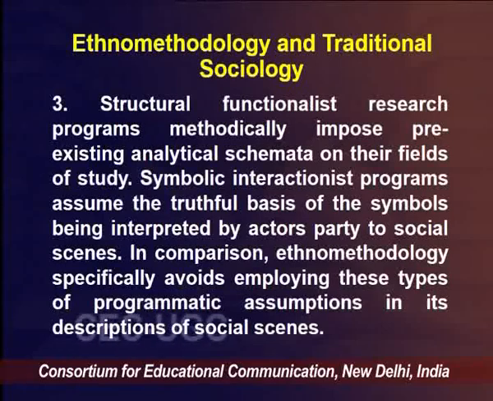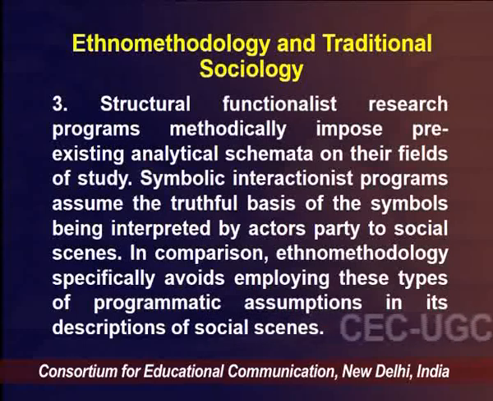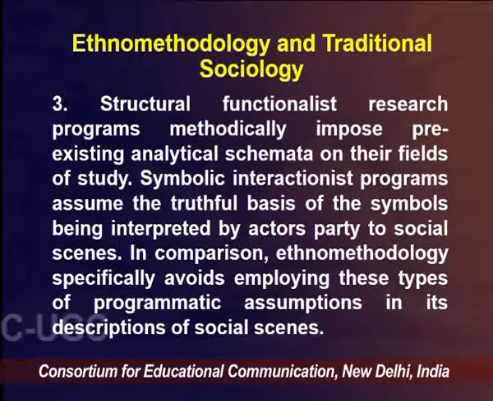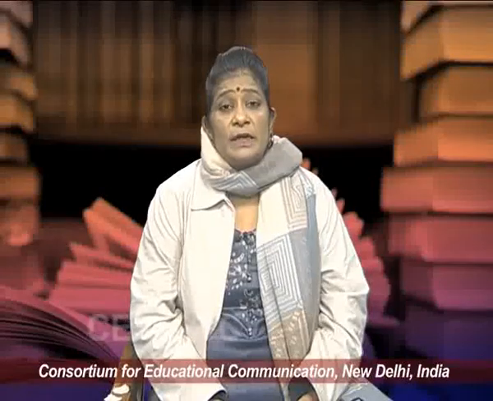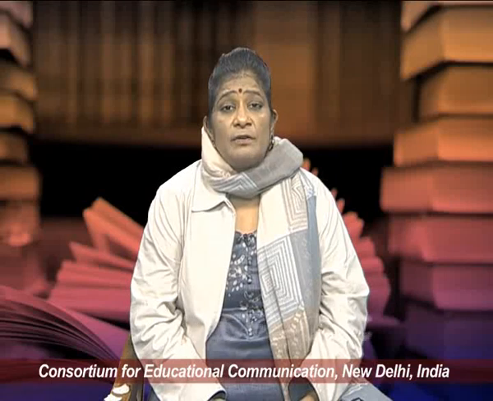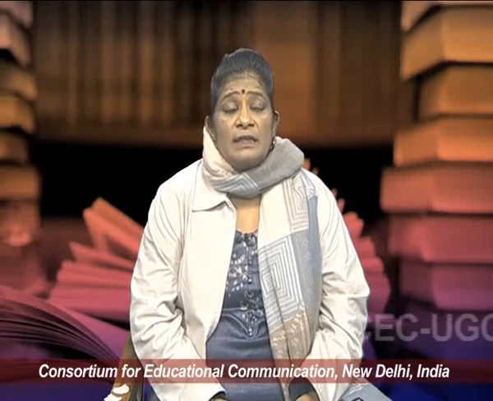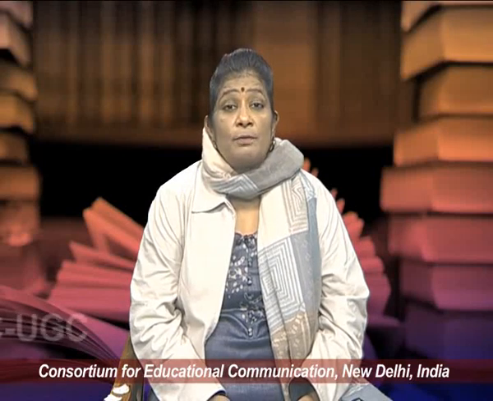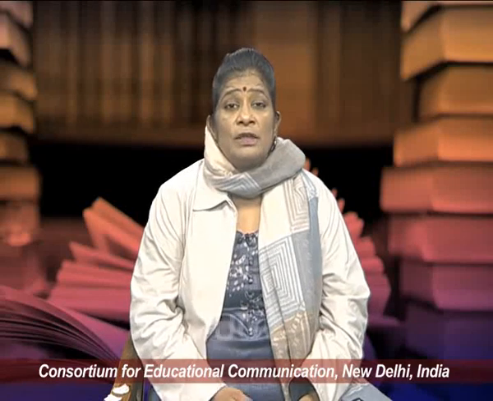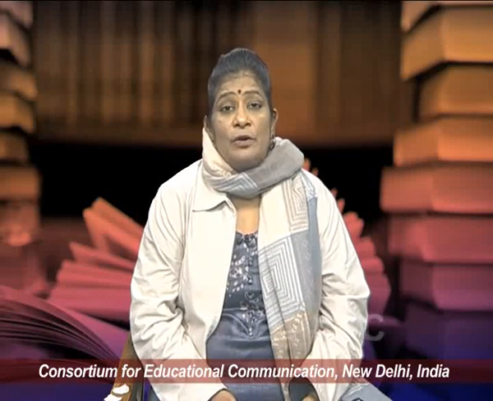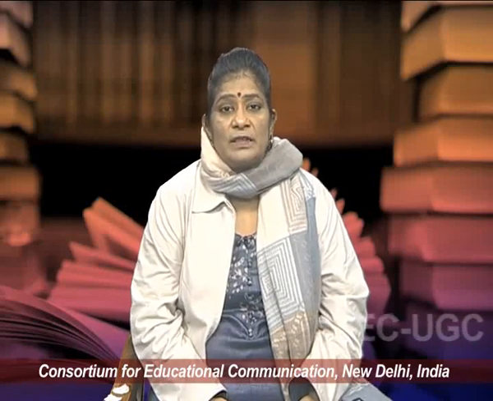Symbolic interactionism assumes the truthful basis of the symbols being interpreted by actors party to social schemes. So, even in symbolic interactionism, there is an understanding that these symbols are positive, important or functional for the actors. So, there is some amount of hidden assumptions in these theories.